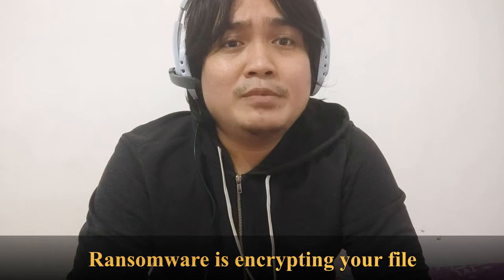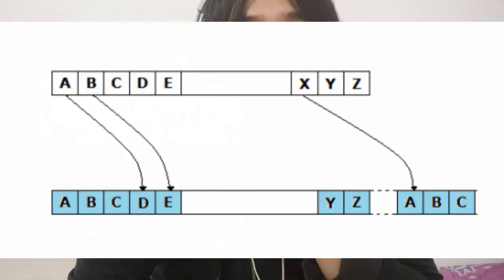Okay, what I exactly want to talk about in this video is what exactly the ransomware software does in your computer. Simple, it's just encrypting all of your files. So what is encryption? It's changing the binary content of your file so your computer or anyone can't understand that file. This is why you can't access or execute that file.